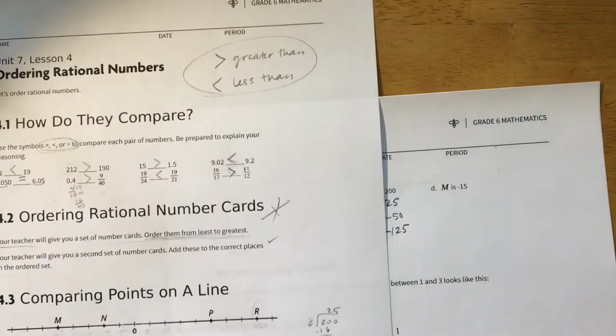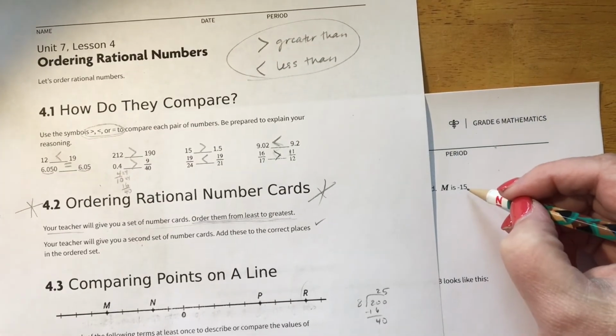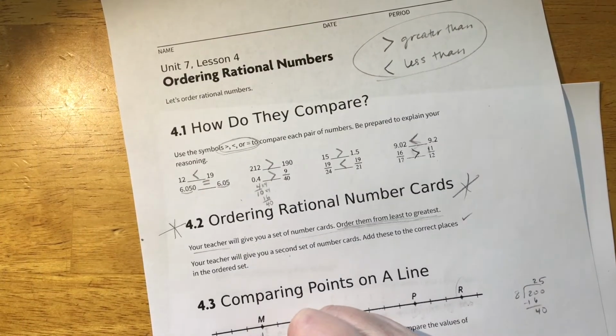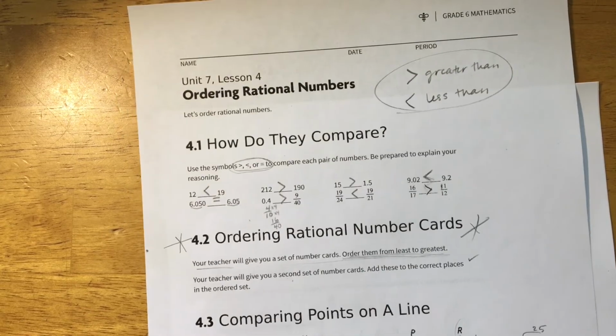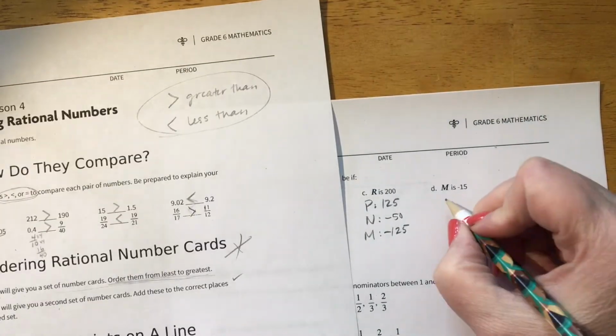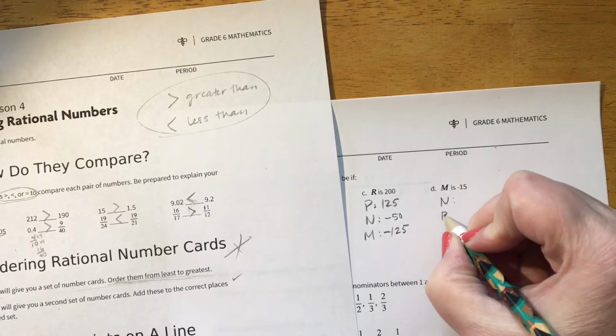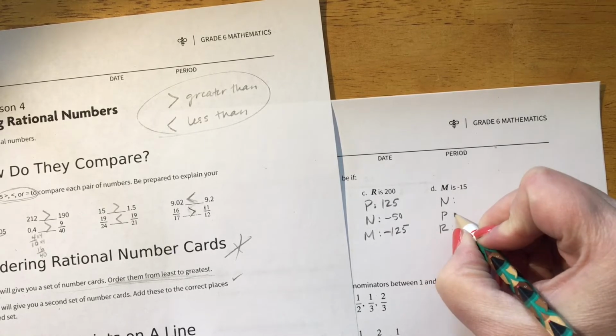All right, let's do this last one. M is now negative 15. So let's figure out what the rest of these would be. We'll need N, P, and R.